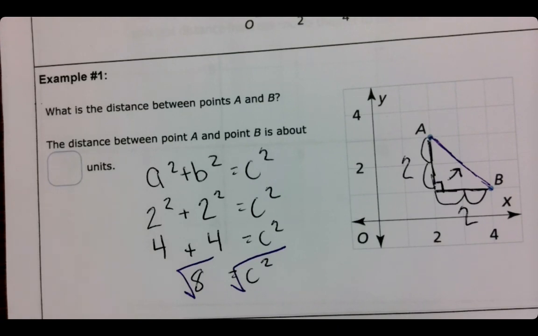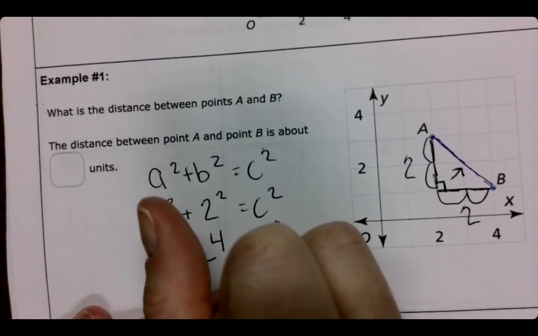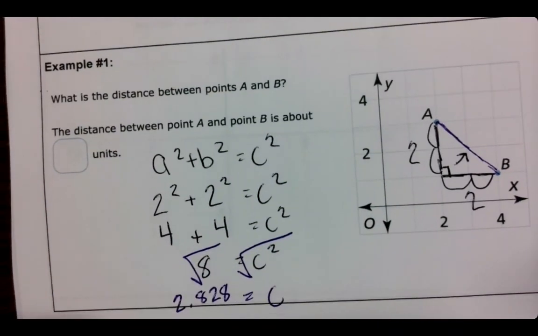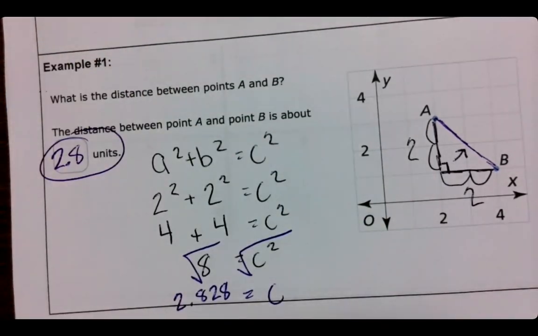And you get, which is about 2 point what? 2.8. Good job. That's all we're doing today. We're taking what we did last week and we're adding it to a coordinate plane. Great job.